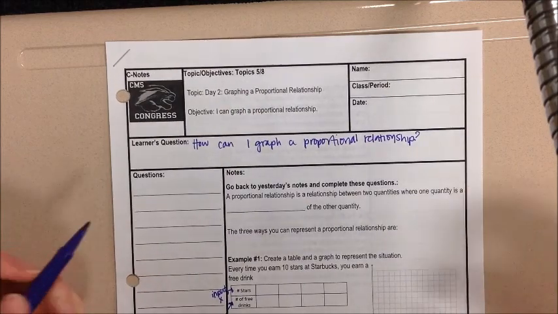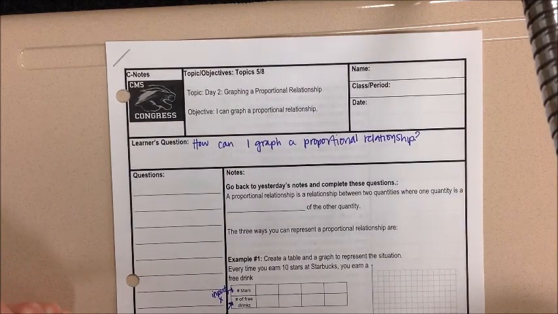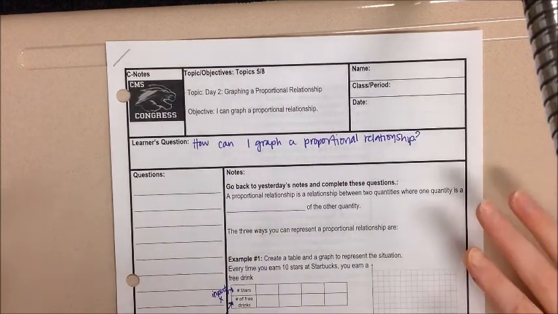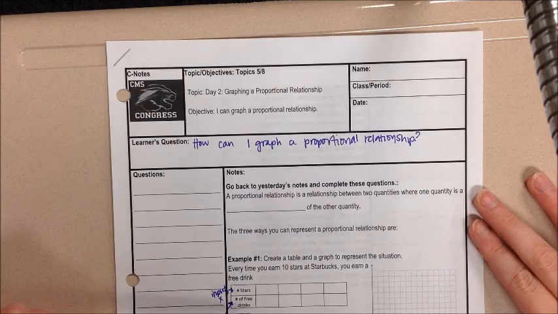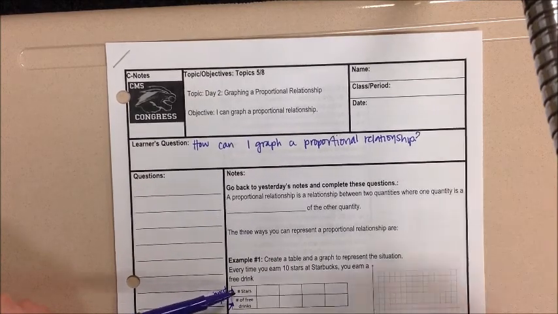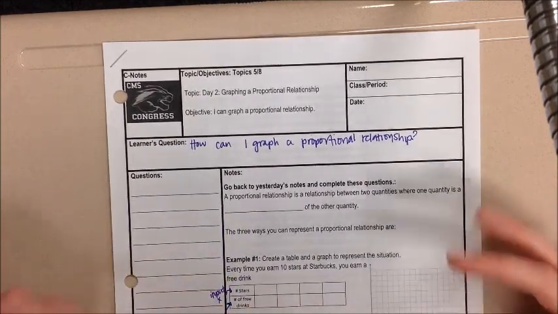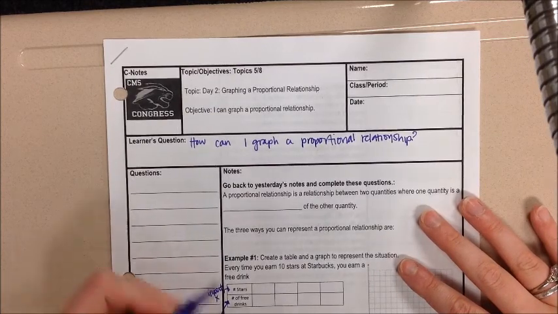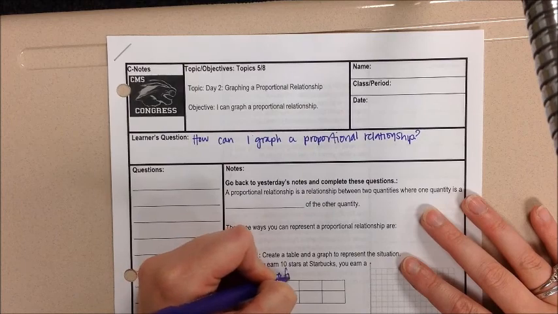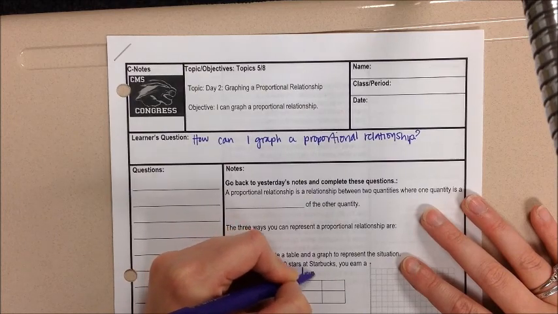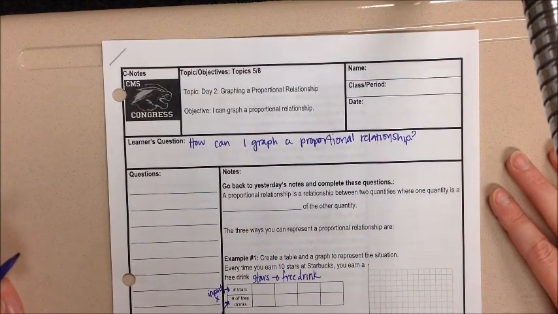Now the way that I know that this is my input and that's my output is my number of free drinks comes from my number of stars. So it's like I have this machine, my input is my stars. So I have the stars go in and out comes my free drink. Okay, so that's how I know which one's the input and which one's the output.